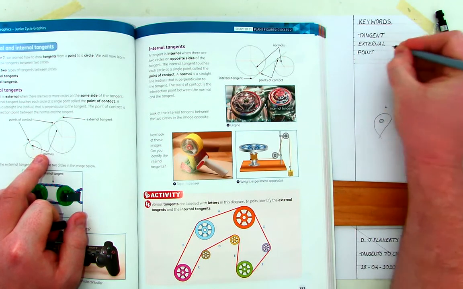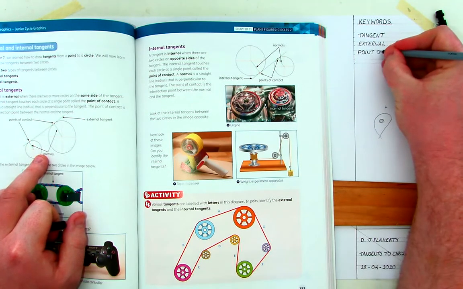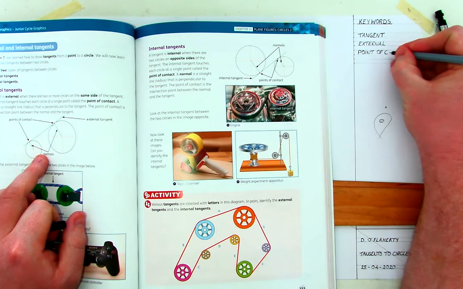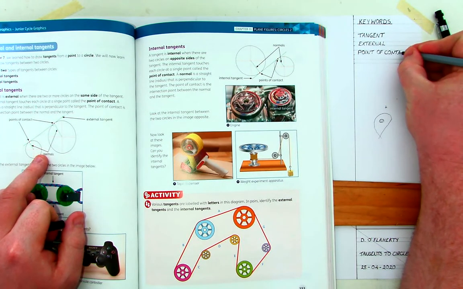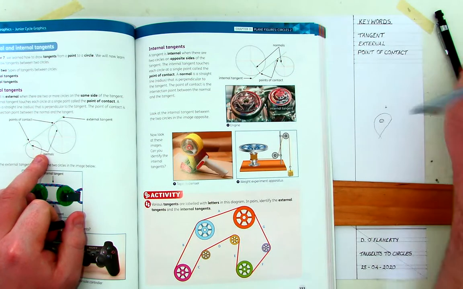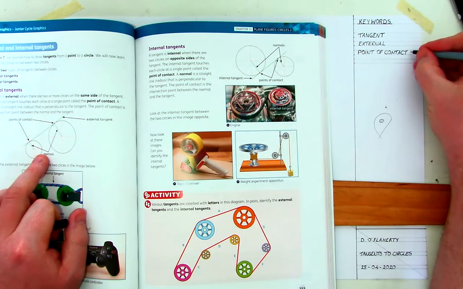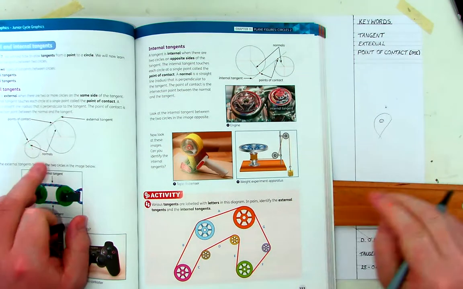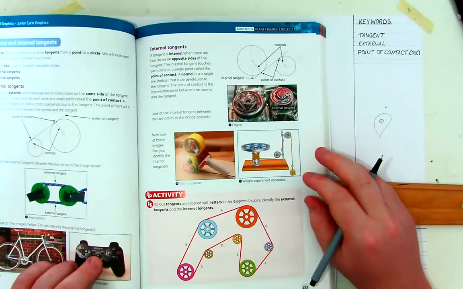Point of contact, and the abbreviation you put in drawing, the shortened version you put in brackets here if you can fit it in, is POC. Maybe a little bit smaller so I could fit it in. There we are. Is that right? So POC is your point of contact. So when you're labeling it, you can put it in as POC.